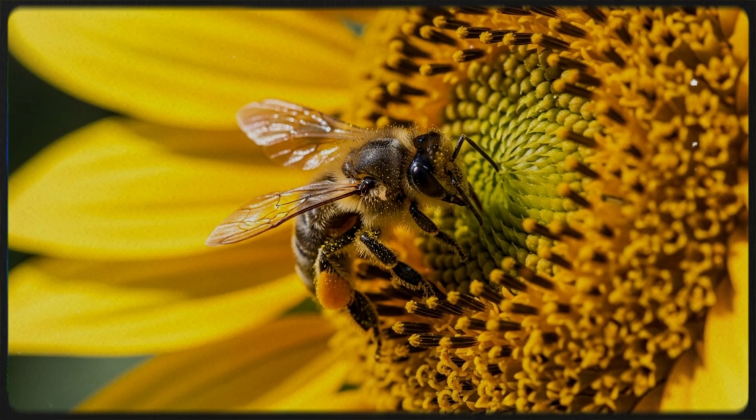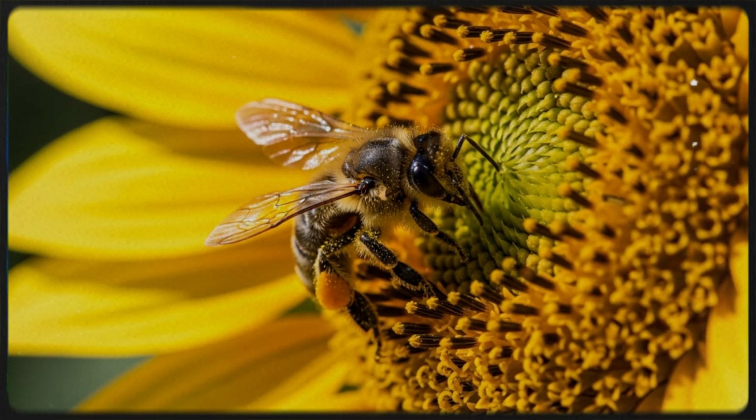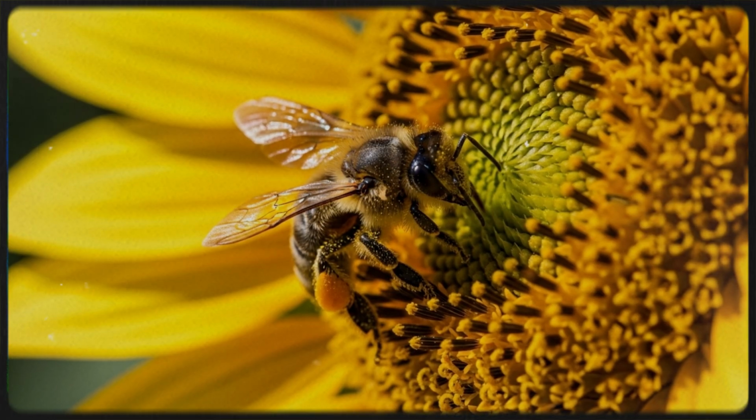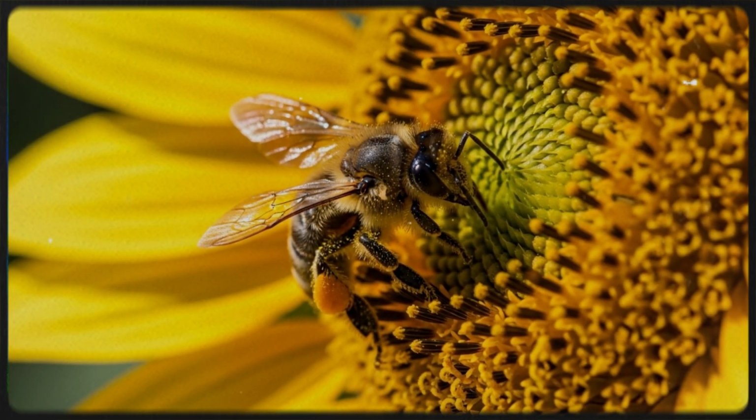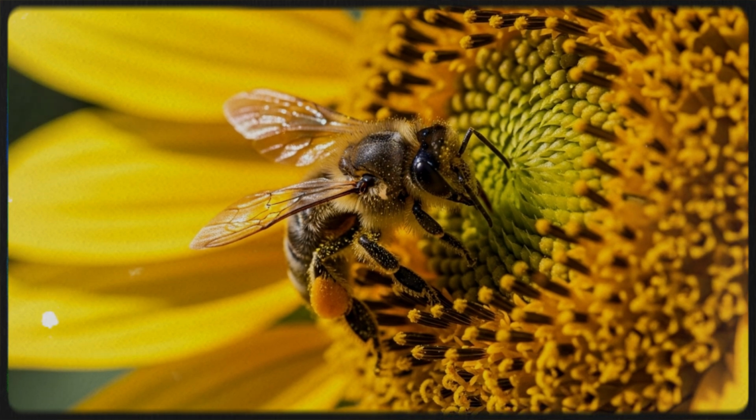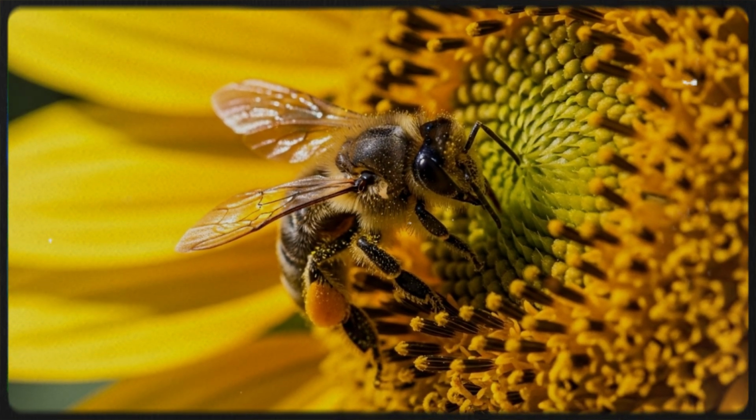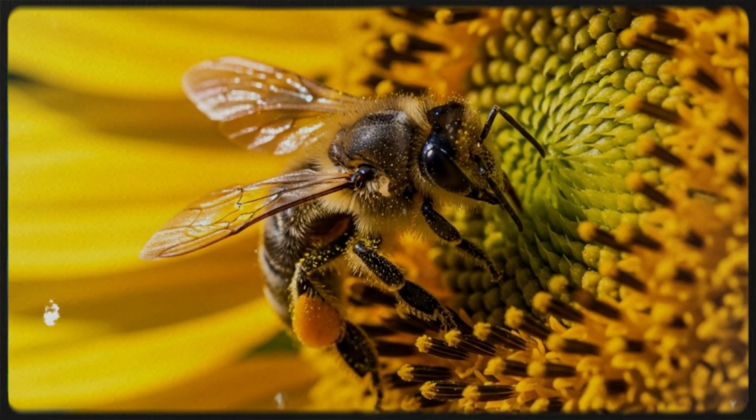A dragonfly, for example, can see nearly 360 degrees around itself. It has very little blind spot. A honeybee can see forward, sideways, and partially behind itself at the same time. This wide-angle vision is very useful for detecting approaching predators or tracking fast-moving prey.